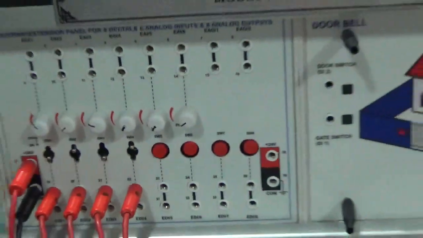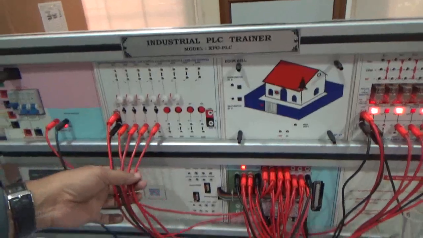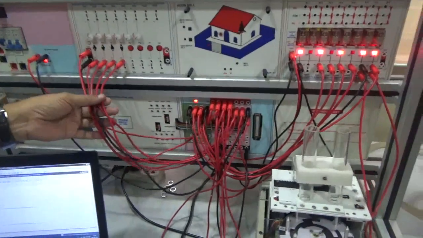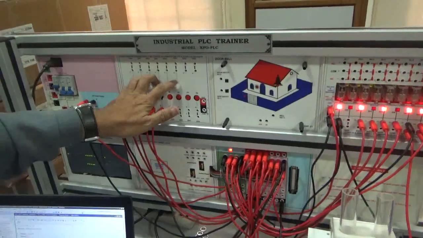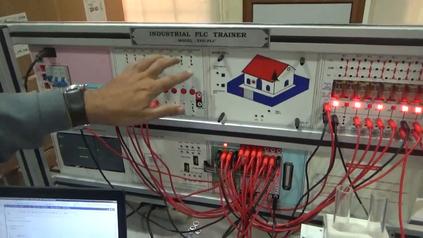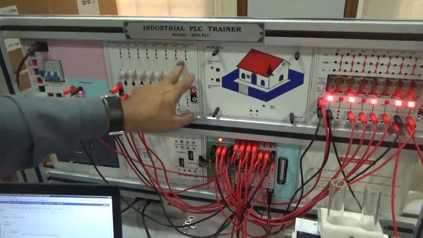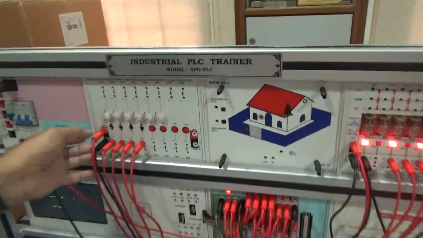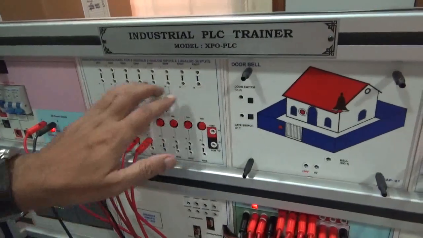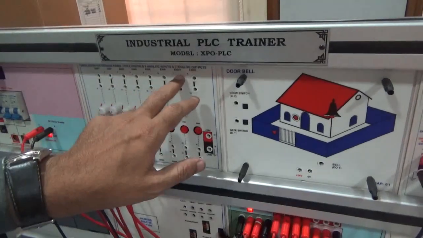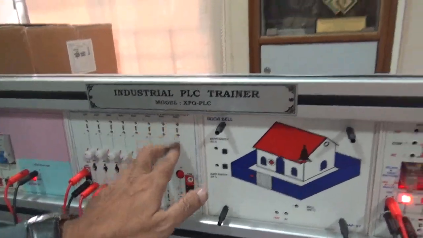This is another panel. This is the simulation extension panel for digital and analog inputs, and 2 analog outputs. So these are the outputs. This is the digital inputs, this is the analog inputs, and this is the analog outputs, with their tag numbers.